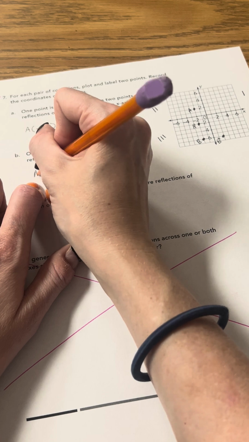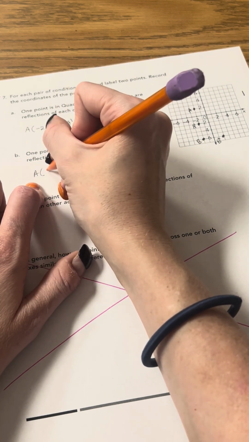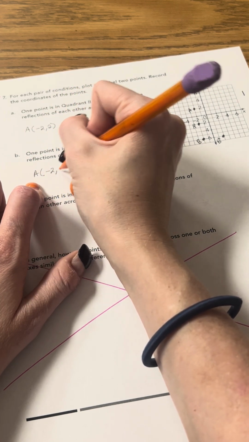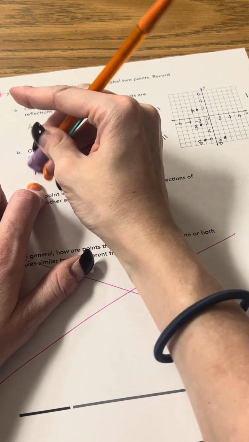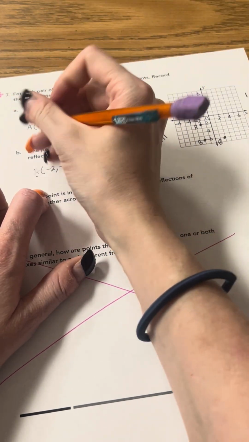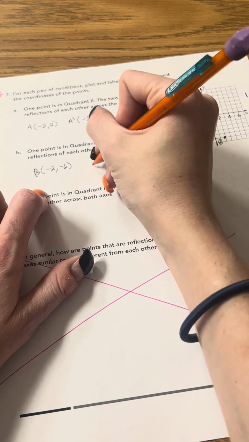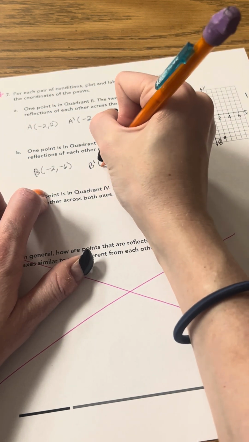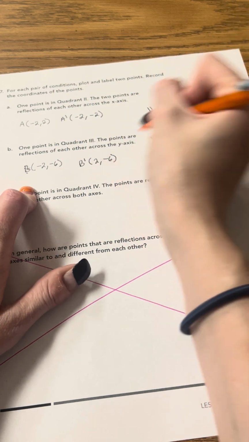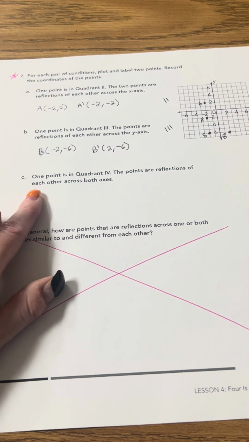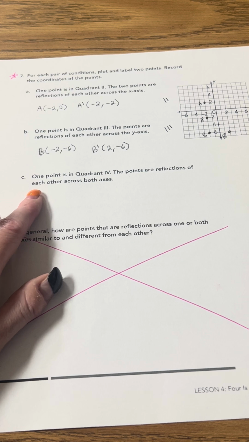Okay, so A would be -2, -6. Oh, I'm sorry, that's B, while B prime would be 2, -6. Okay, why don't you try C on your own, and then I'll go over it.